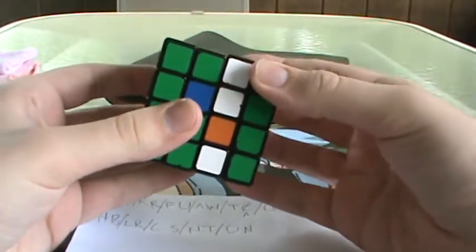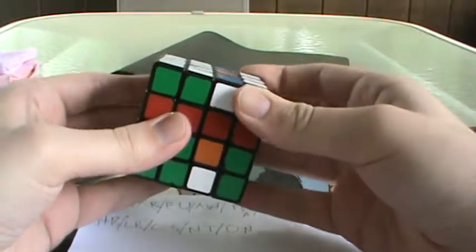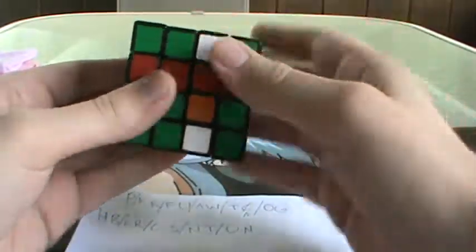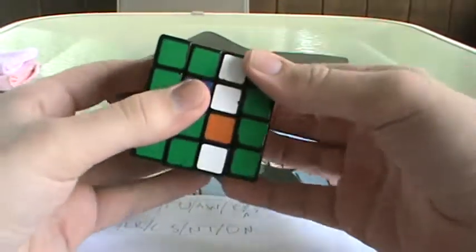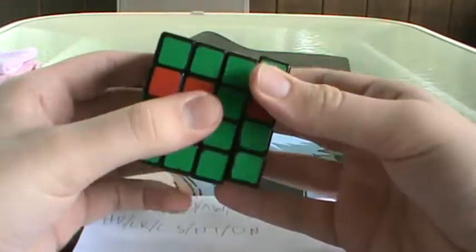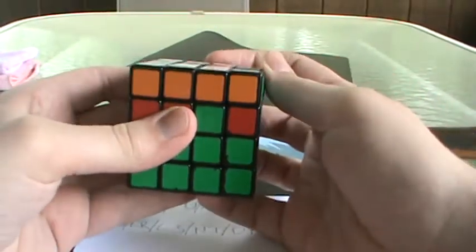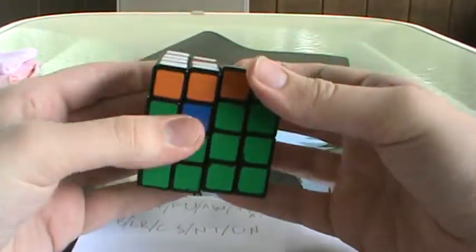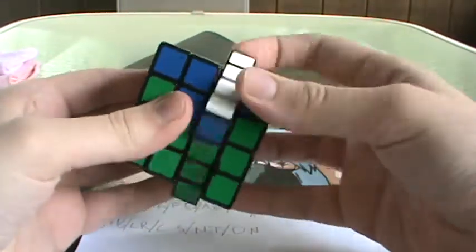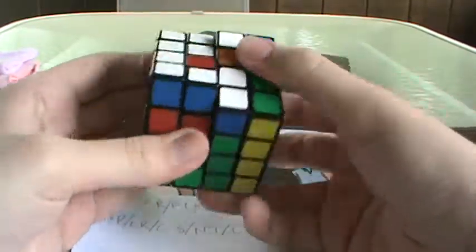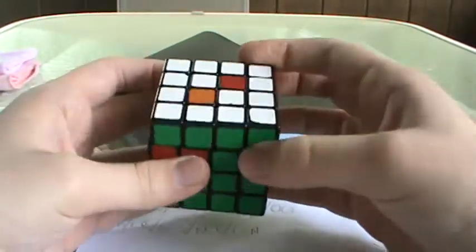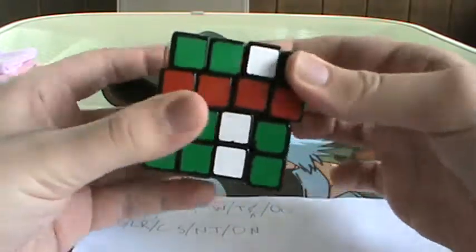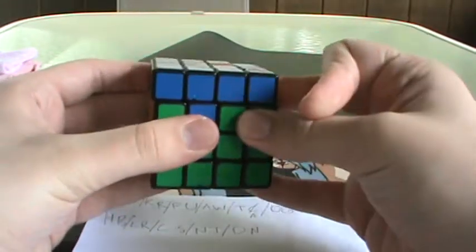Small r prime, u prime, small u prime, small u. Small r prime, small u, small r, u prime. Small r prime, small u prime, small r, u prime. Small r prime, small u, small r, u2. Small r prime, small u prime, small r, u2.